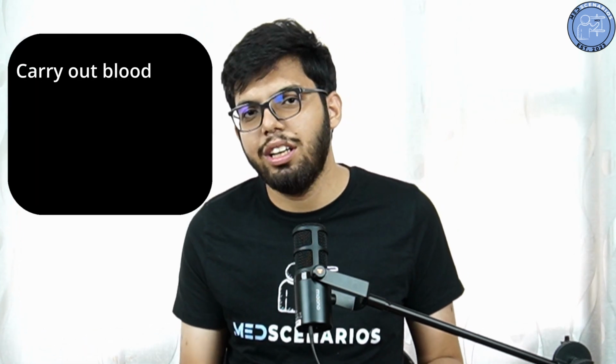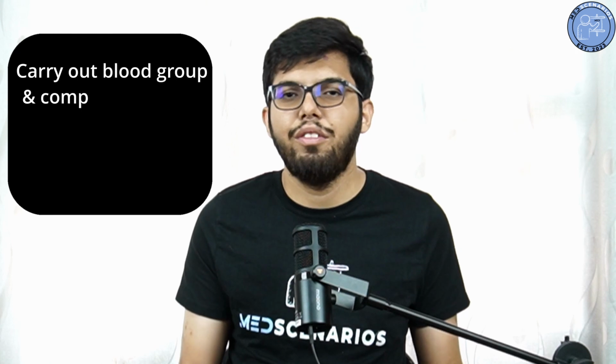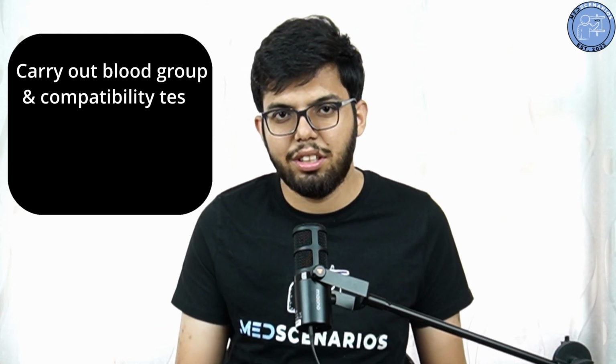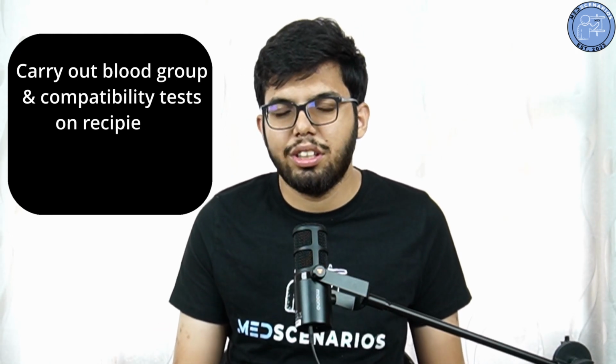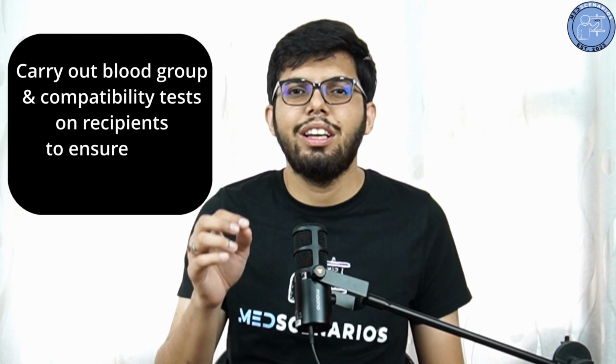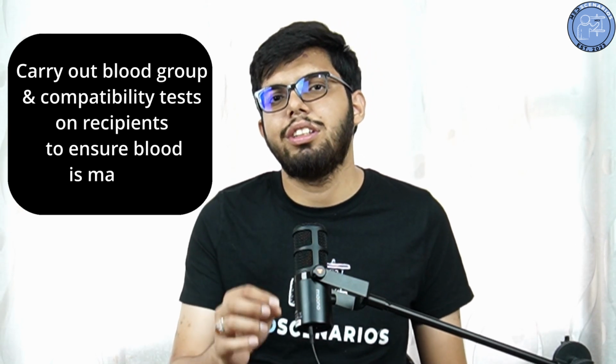After prioritizing the patients, you need to make sure that you have tested this blood along with the patient's blood for ABO histocompatibility. You need to make sure that the patient receives a blood that matches their blood type or a blood that is safe for their blood type to avoid any transfusion reactions.